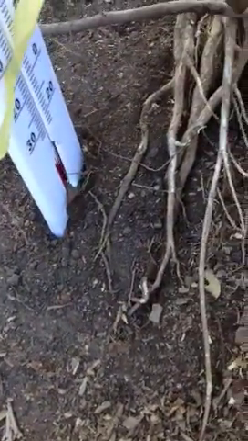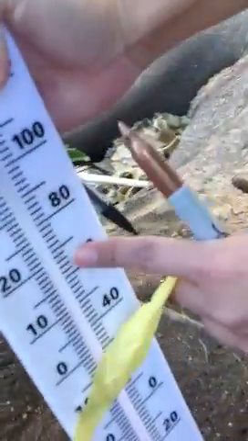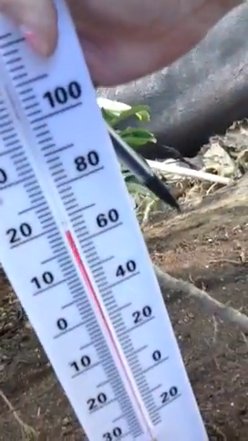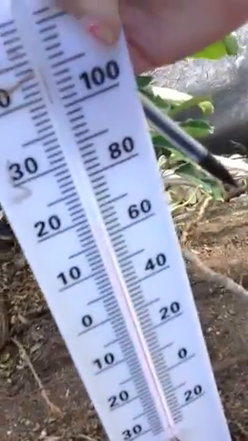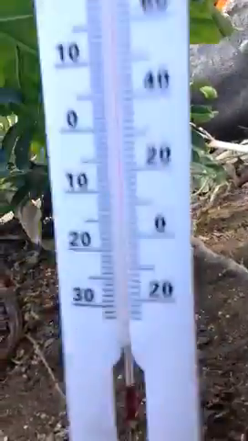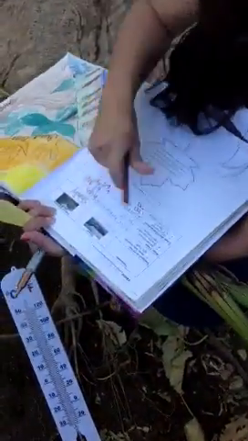I would have my students look at all of that information. Okay, so it's going up to 61, 62, 63, about 63 degrees. So I would go ahead and write down 63 degrees Fahrenheit for the 1 inch into the soil.